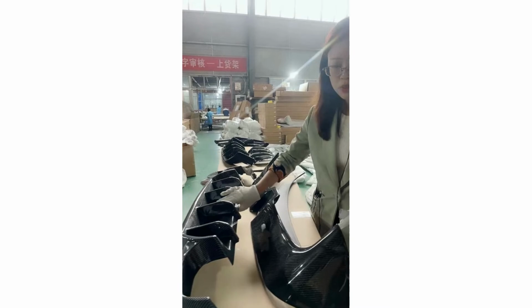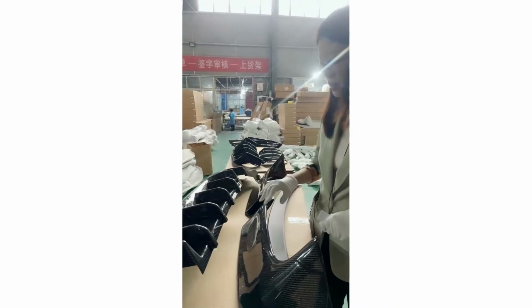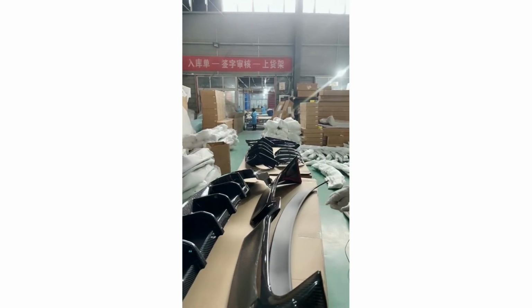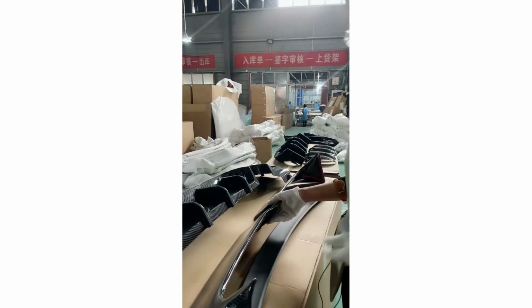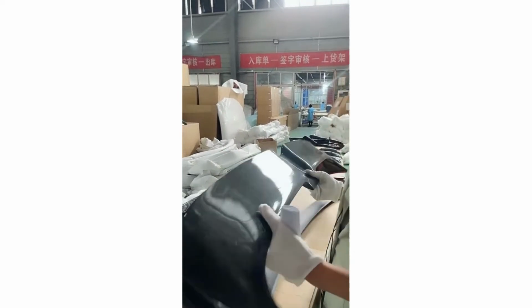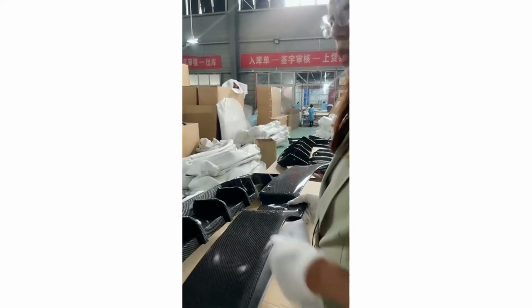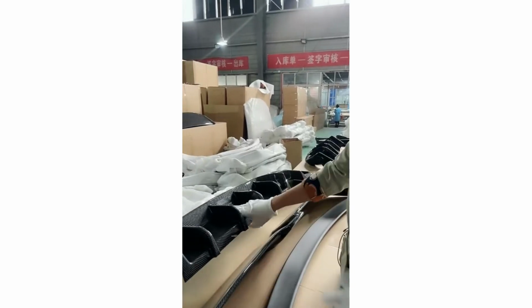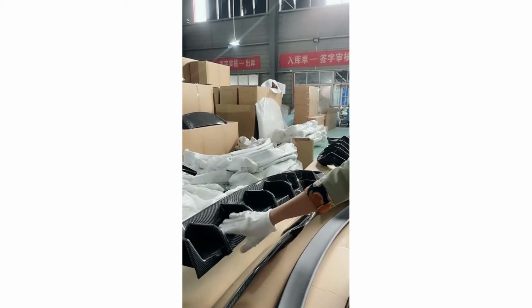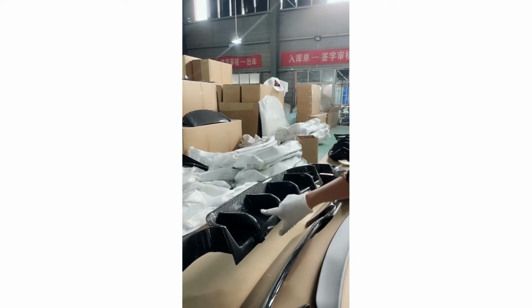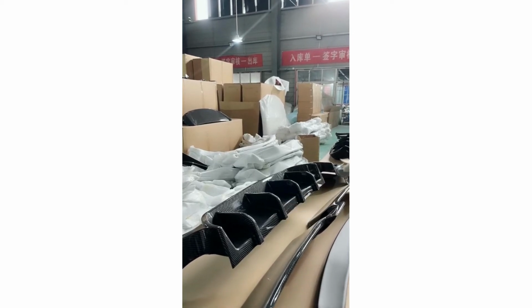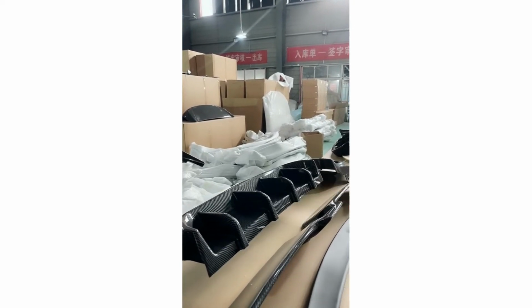This one is not produced by our factory, just put here as a sample. And then the second one is the white carbon. The price is higher than this one, which is plastic, because the weave on this one is just printed. When you install it for some time, it will fade.